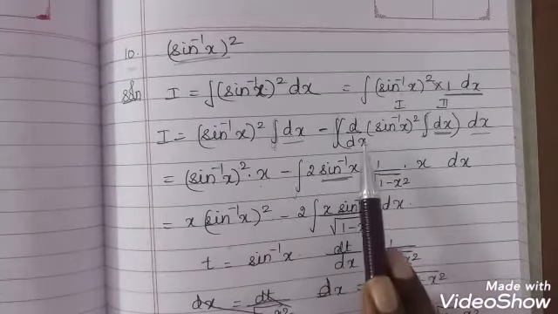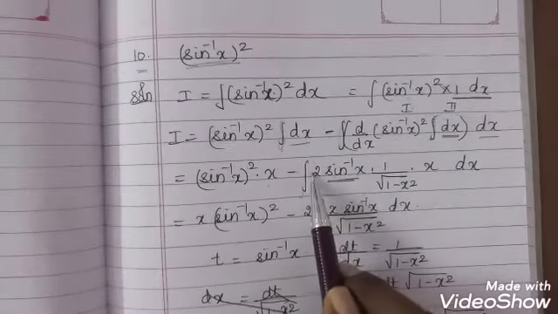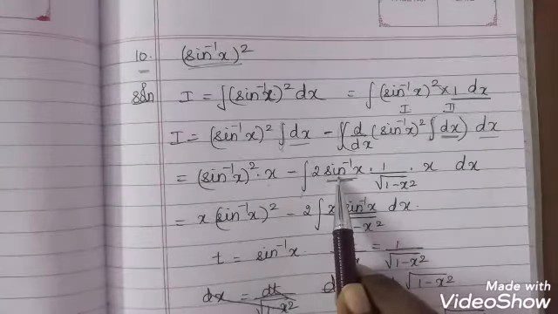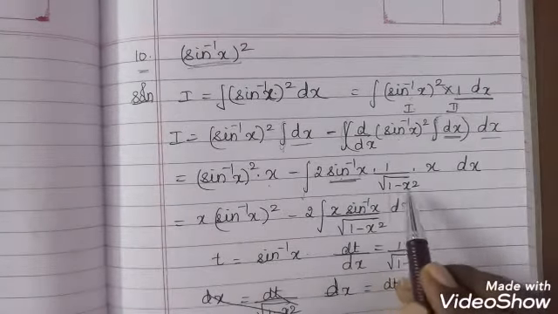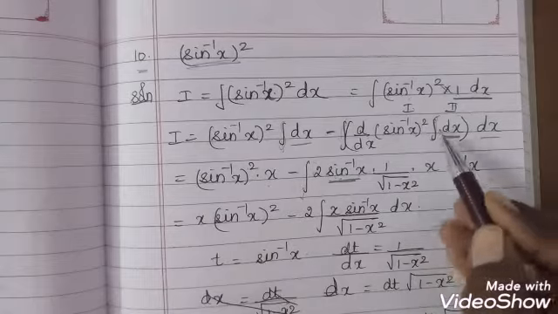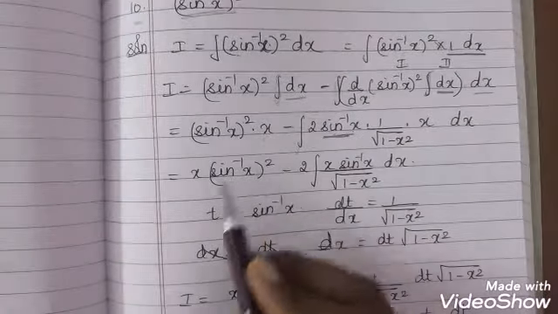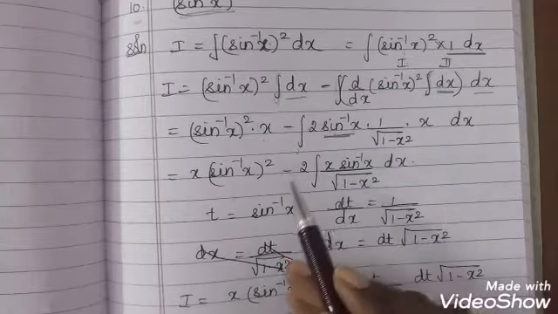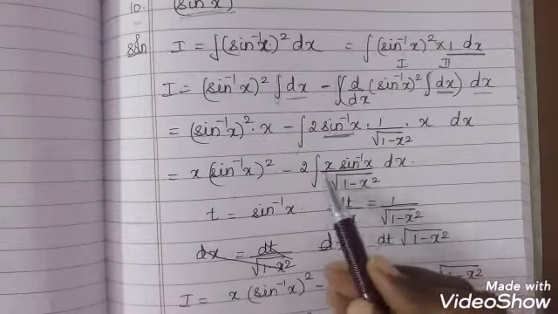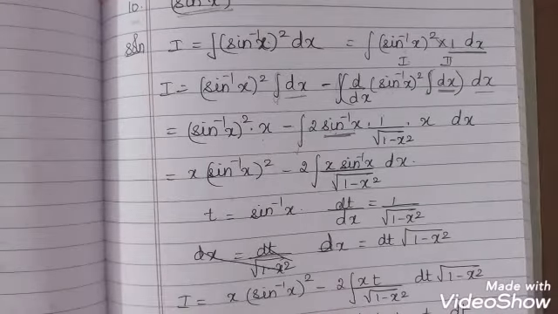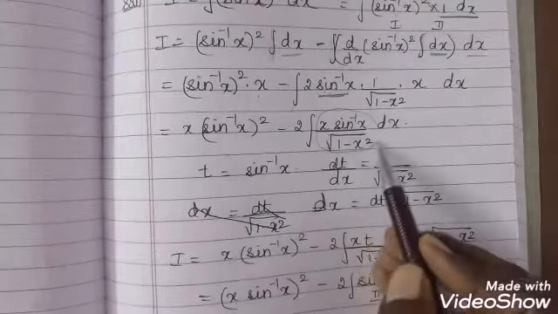I hope you're able to understand this one. First I'm differentiating this. When I differentiate it, it's 2 into sine inverse of x into the differentiation of sine inverse of x, the chain rule: 1 by square root of 1 minus x squared, into integrating this, it's x dx. Got it? So here we have x into (sine inverse of x) the whole squared, minus 2, which will be taken outside. You will have x sine inverse of x divided by square root of 1 minus x squared. Yes? Now the problem again arises with integrating this one.